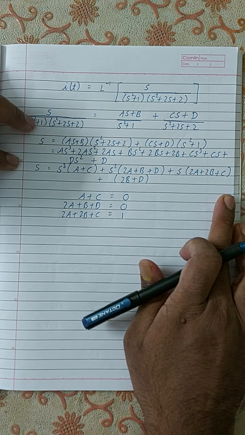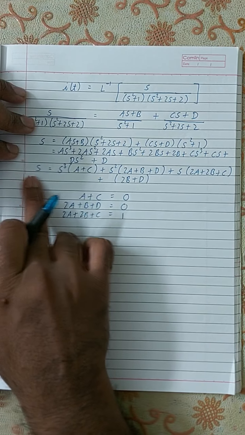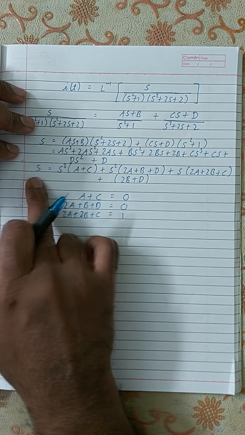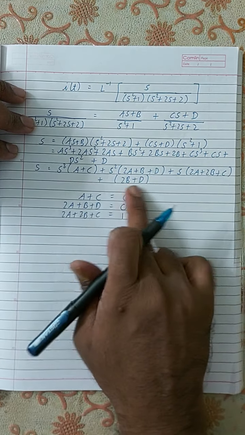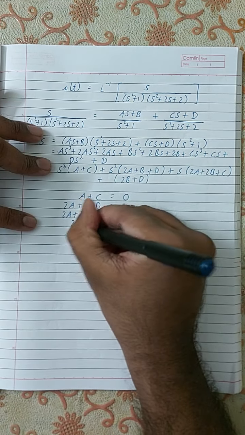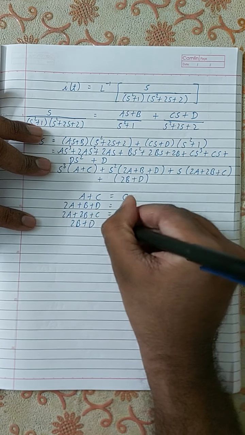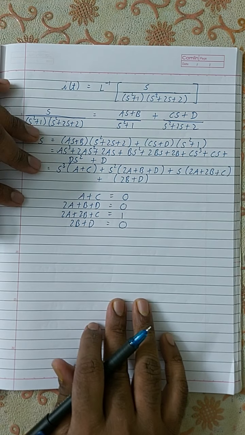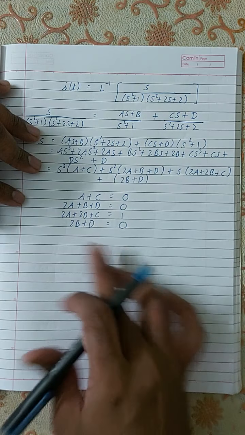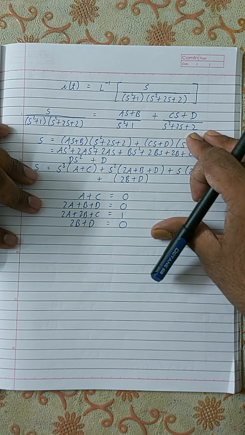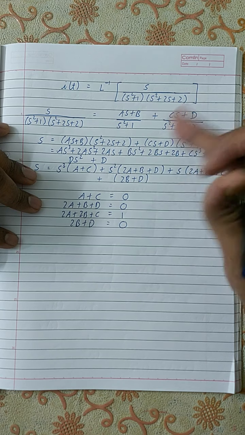Okay, and here the coefficient of S raised to 0, the term without S, is 0. So therefore this term is also equal to 0, which means 2B plus D is equal to 0. Okay, 4 unknown variables, therefore you need 4 equations. I have the 4 equations. Now you have to solve the values of A, B, C and D. Okay, you can solve it any way you want.